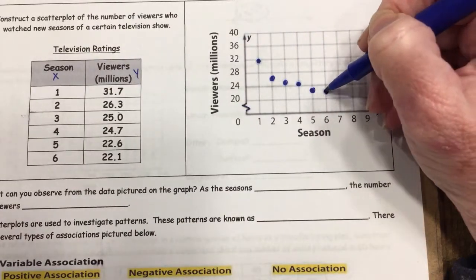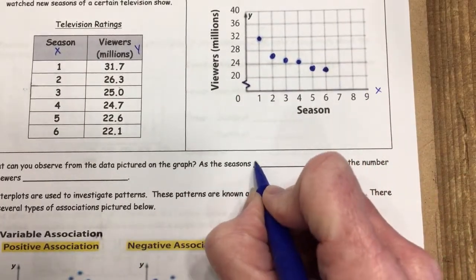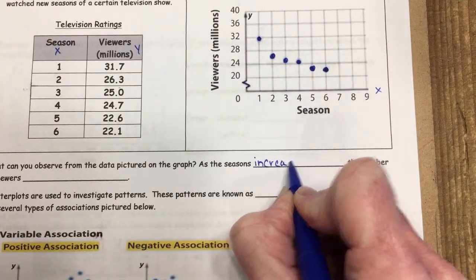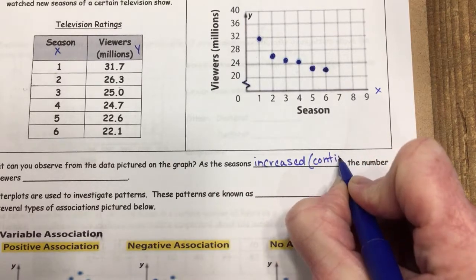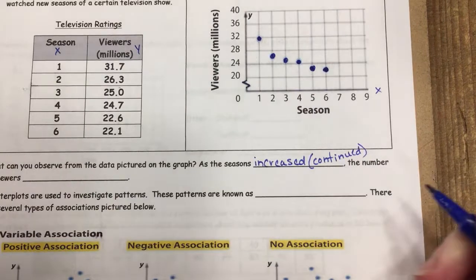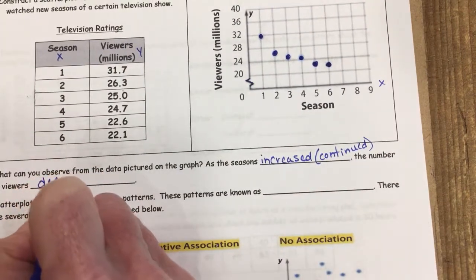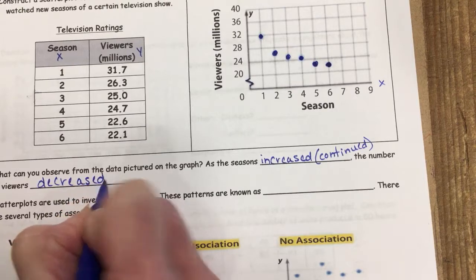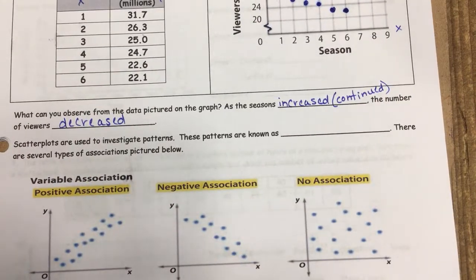But by the 6th season, that had dropped off, right? So we can say as the seasons increased, or maybe in this case, it makes sense to say continued, the number of viewers decreased.